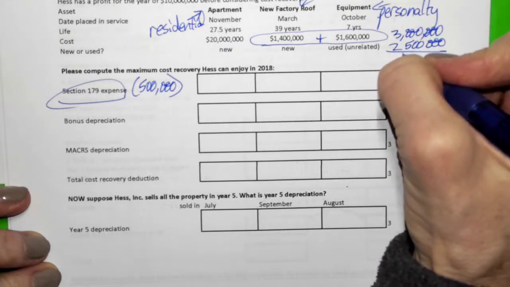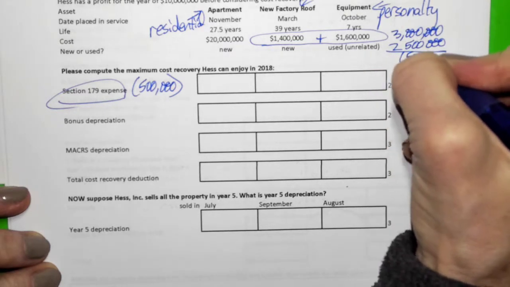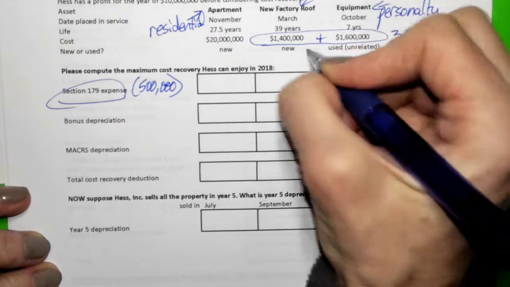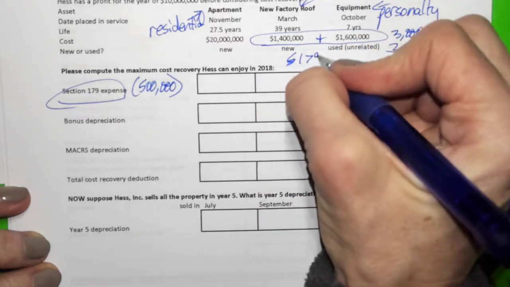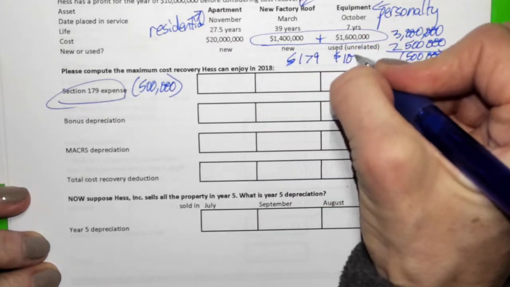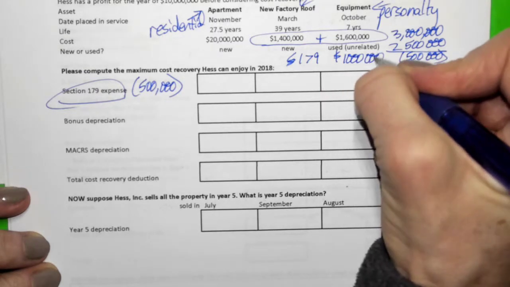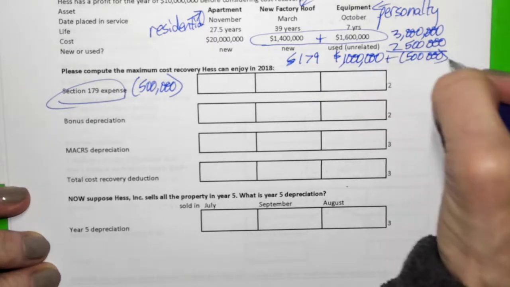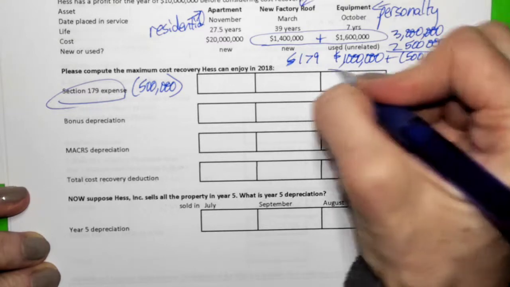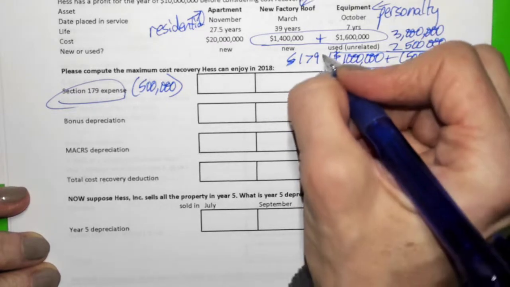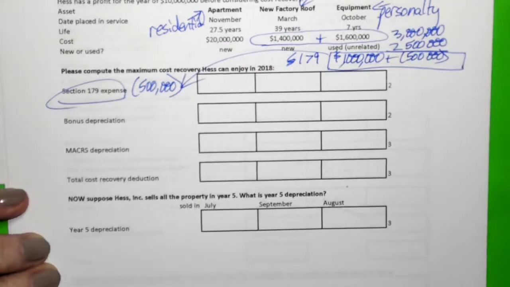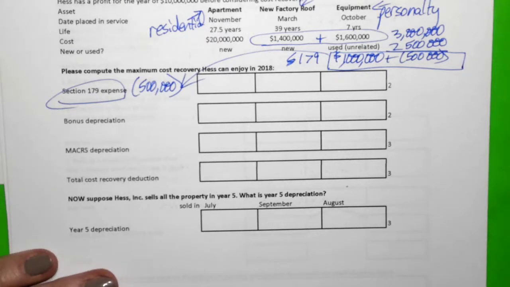So this difference is $500,000, and the Section 179 would be $1 million. And so we lose $500,000 of that. And so this sum is the total $500,000 we can get.